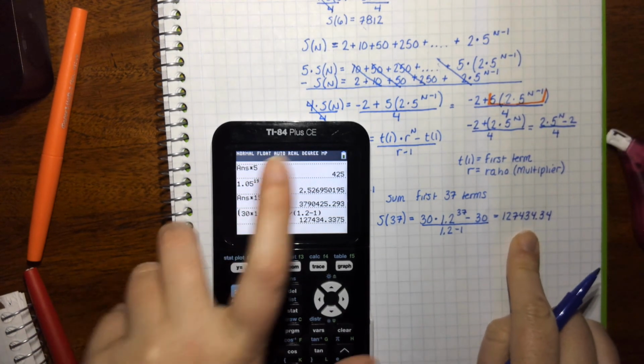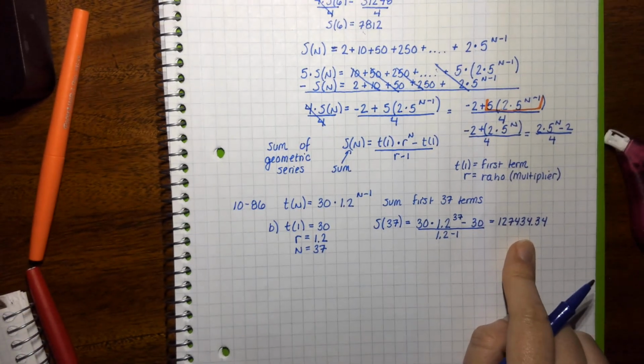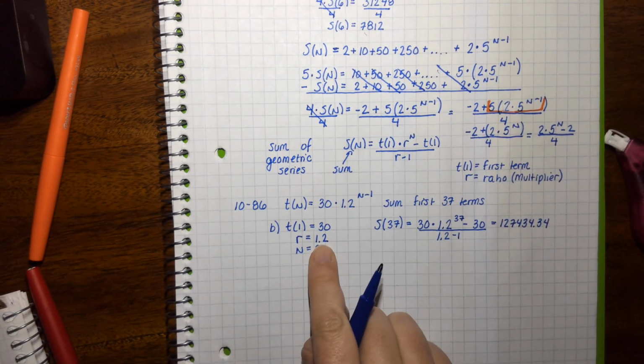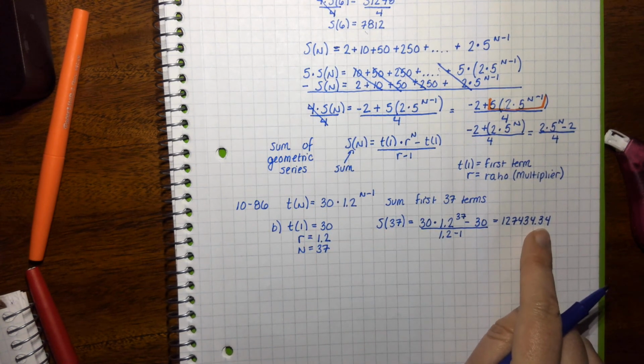I want you guys to notice here that this answer is a decimal. That's okay. It's not weird. Notice your multiplier was a decimal, so that means that the numbers in the series were going to have decimals in them, and that's okay.